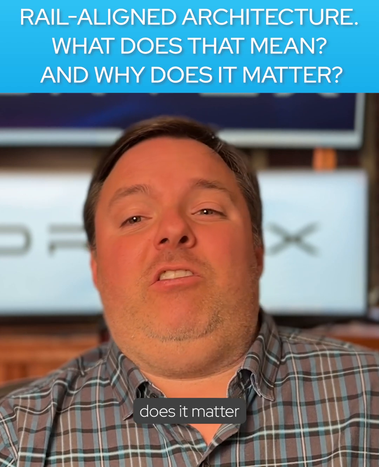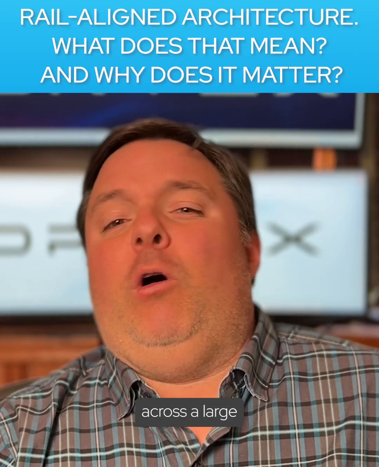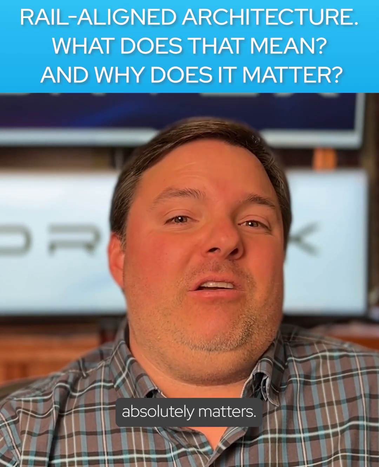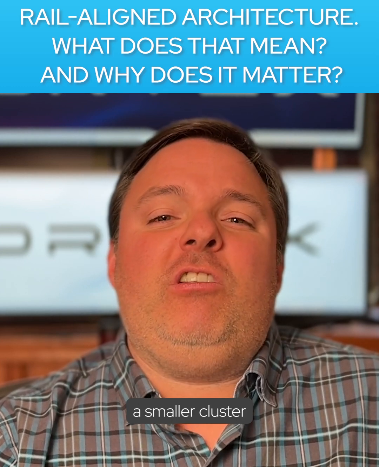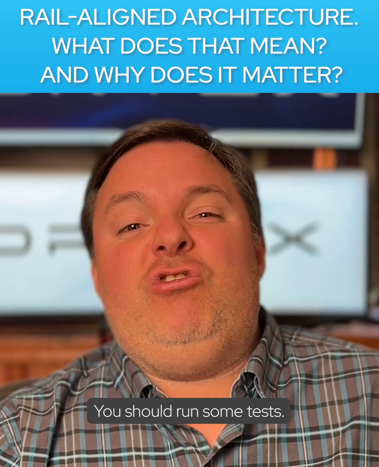The question that you need to ask is, does it matter for your workload? Well, if you're training models across a large number of GPUs, it absolutely matters. If you're running a smaller cluster with just a few nodes and GPUs with a well-designed network, it might not. You should run some tests.